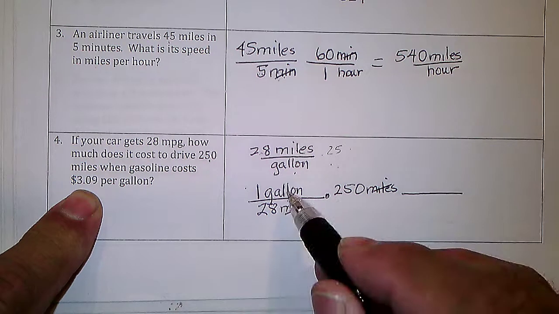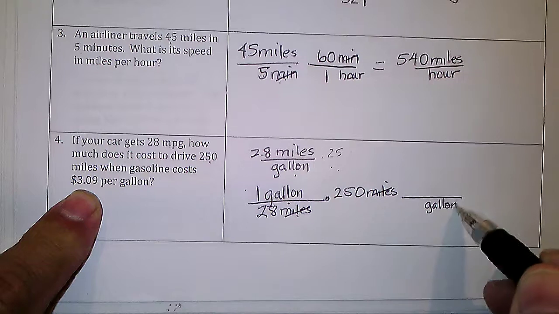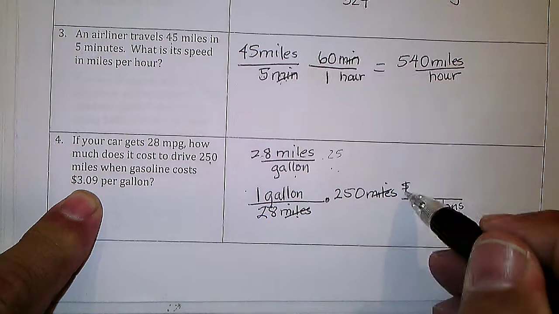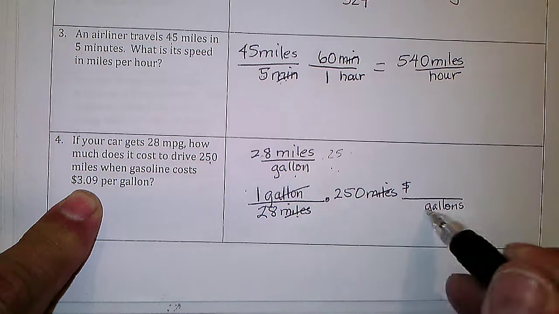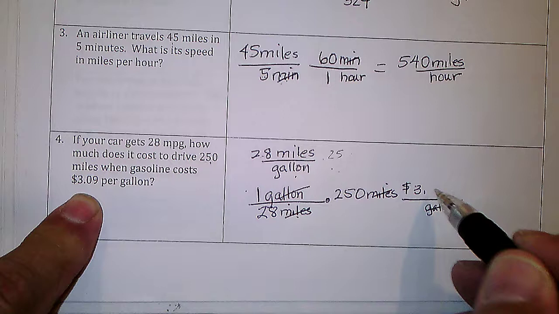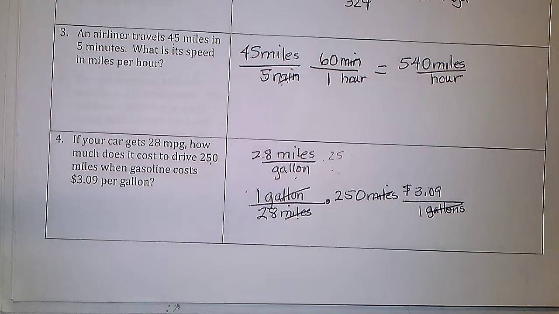All right, and so that will tell me how many gallons, but then I have to get the dollars. So I want the gallons to disappear and the dollars to appear. So I put gallons in the denominator to cancel, and it's $3.09 per 1 gallon.